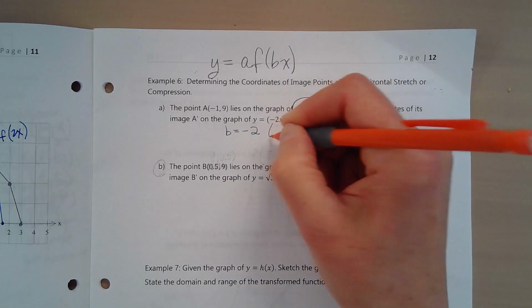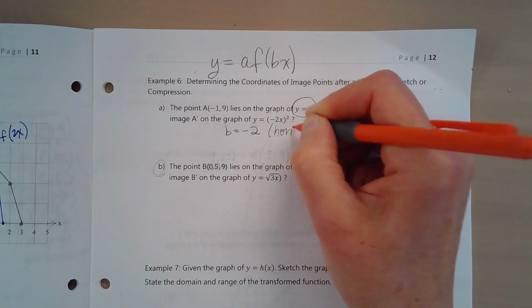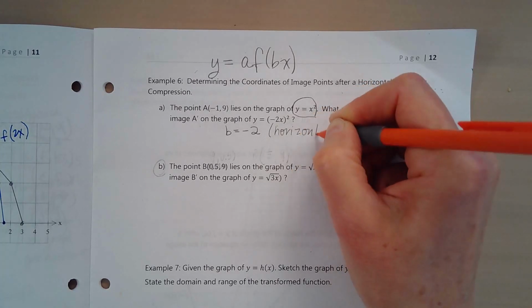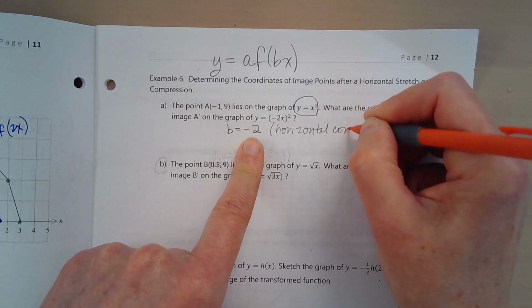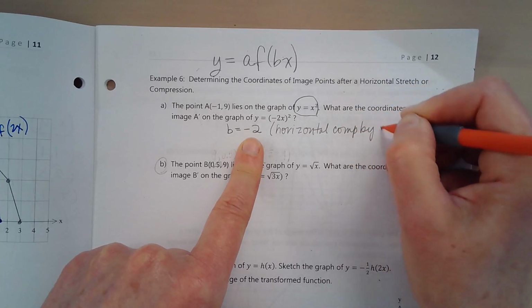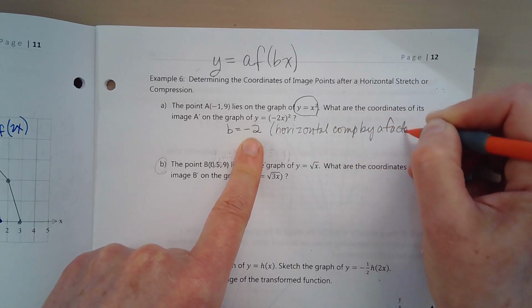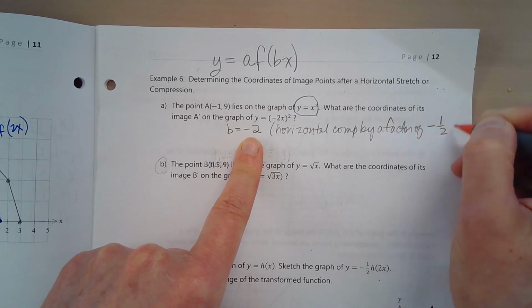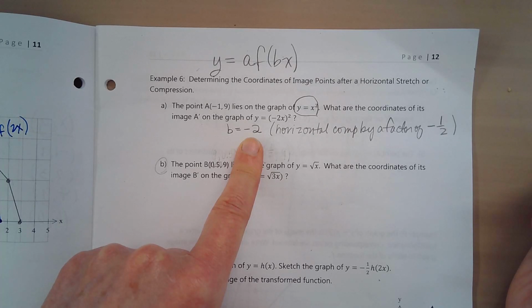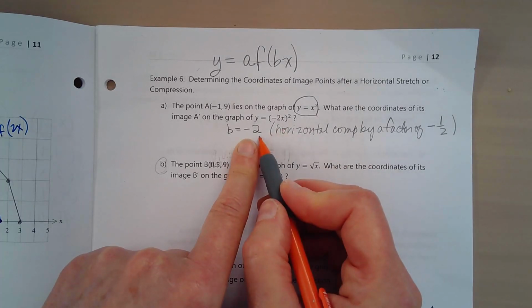This represents a horizontal compression, right? If B is greater than 1, by a factor of 1 over 2. Okay? You always multiply the x by the reciprocal of b, right?